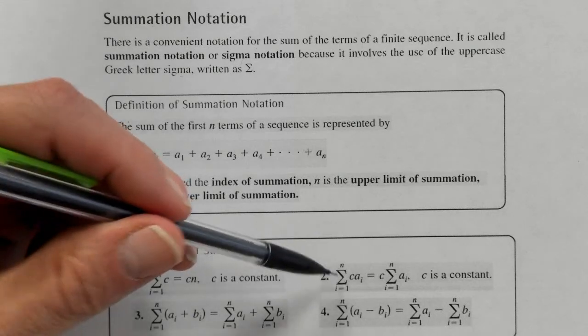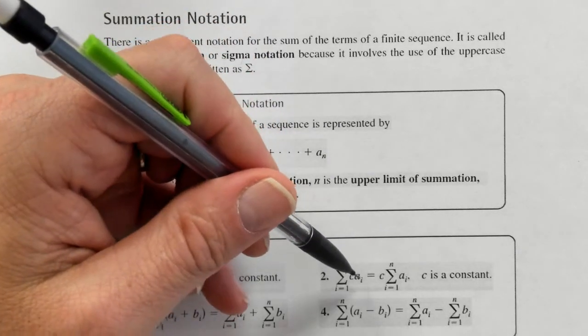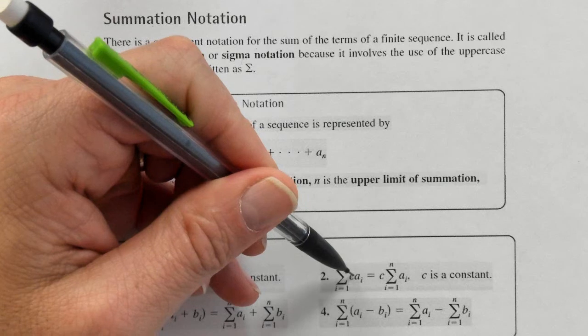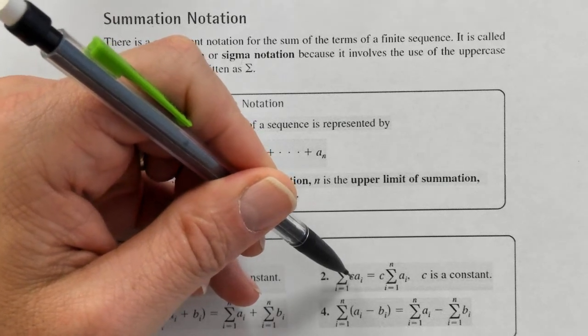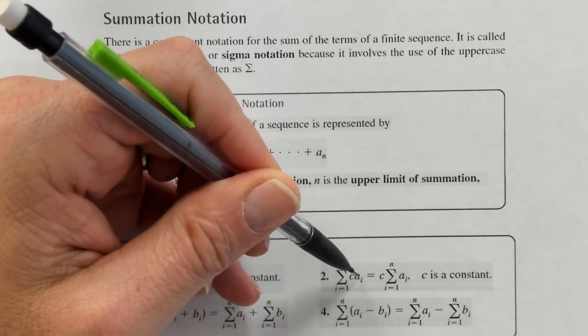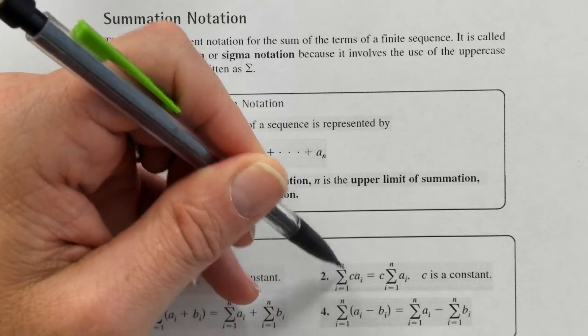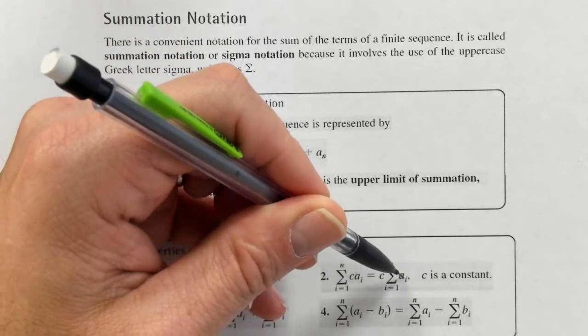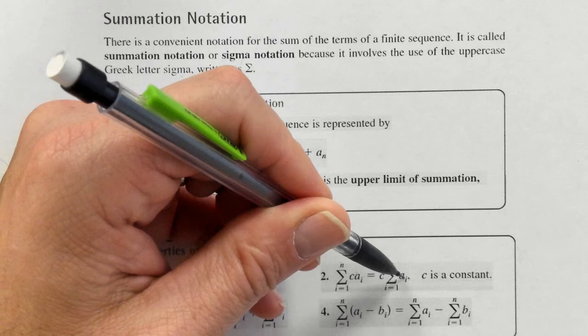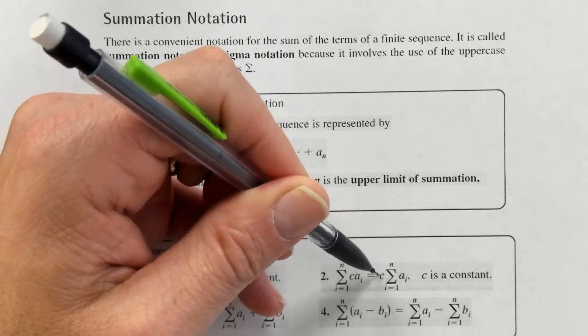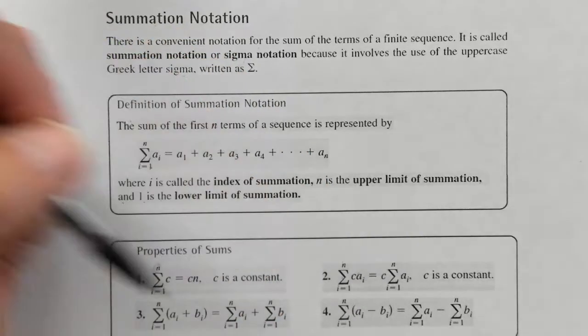The next one: if you've got the explicit formula multiplied by a constant, you can multiply the constant by the explicit formula and then take the sum, or you can take the sum of the explicit formula first, and whatever you get for the sum, multiply it by the constant. It'll give you the same sum.